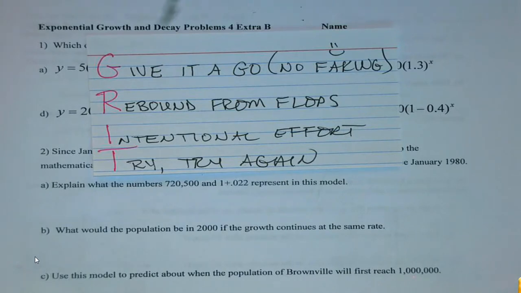Make sure you're legitimately giving it a go. And when I say no faking, I mean fake is when, hi, I'm going to take a picture of the key, I'm going to copy down all the answers. Woo, I did my homework. No, that's faking. Okay? Actually trying them and looking at the answers then, that would be a legit give it a go. Rebound from flops.